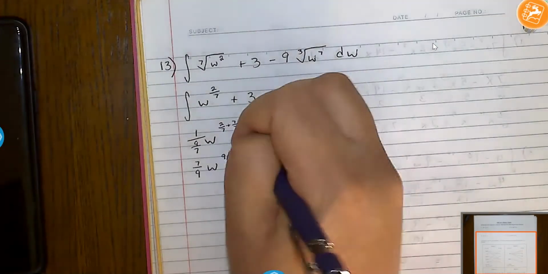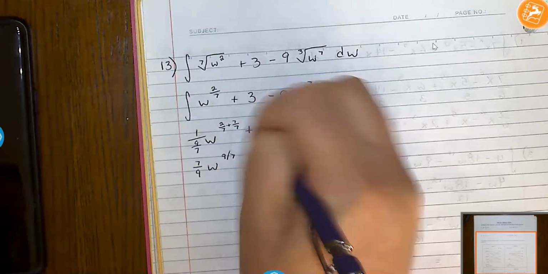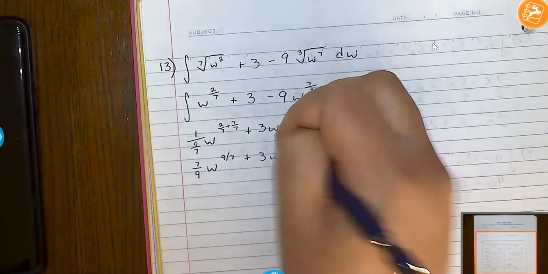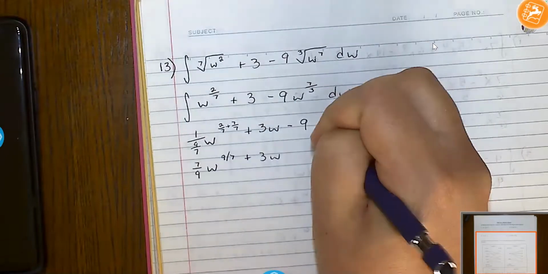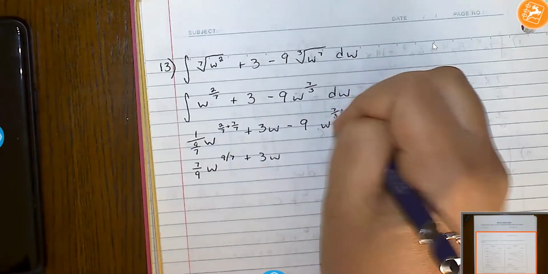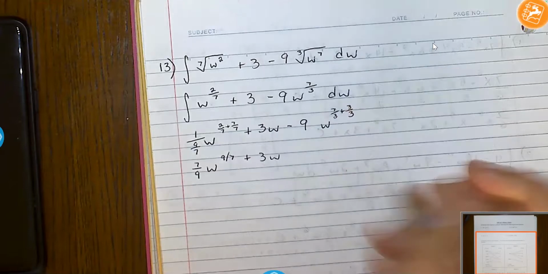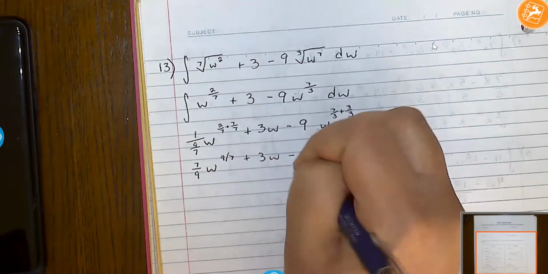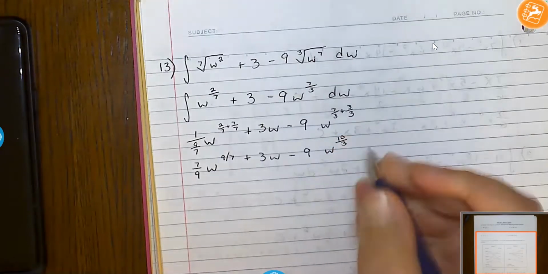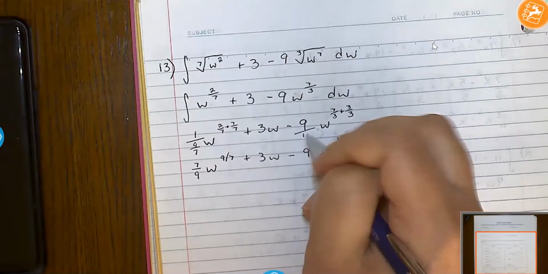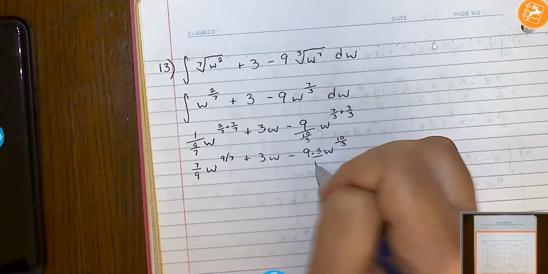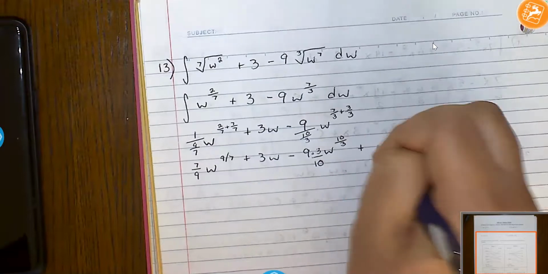Okay, and then plus 3w, that one's easy, minus 9w to the 7/3 plus 3/3. So we are looking at -9w to the 10/3. So I'm dividing -9 by 10/3, which is multiplying it by 3/10 plus c.